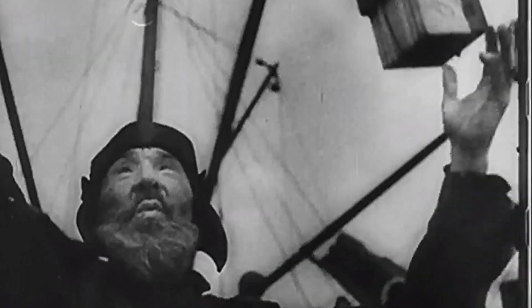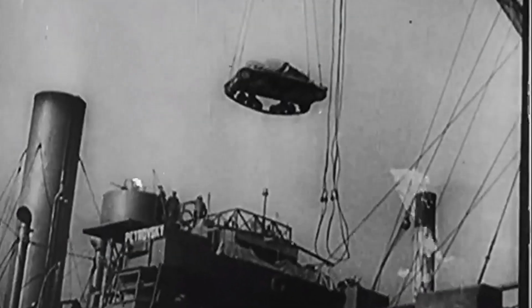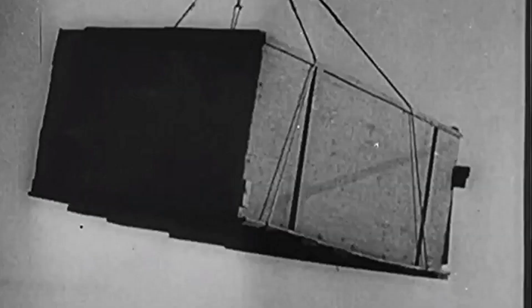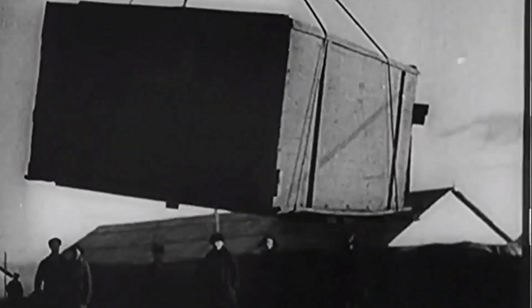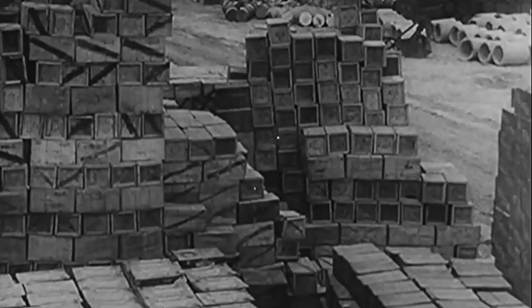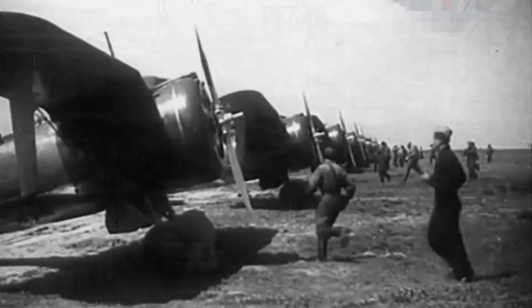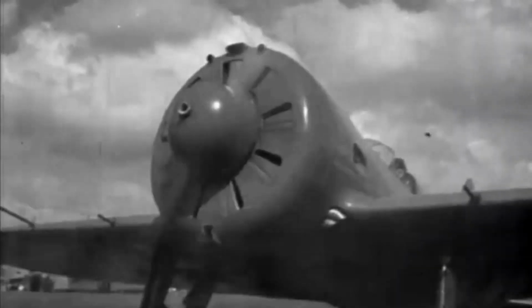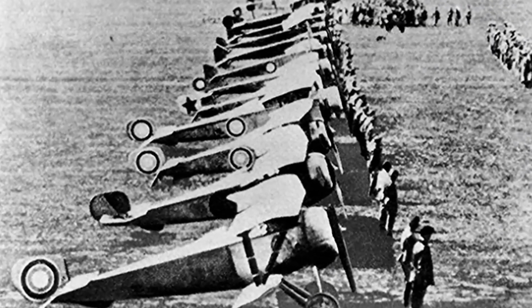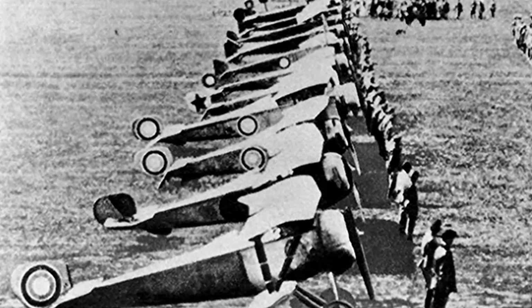Between 1941 and 1945, over $11.3 billion worth of food, money, weapons, and ammunition was sent to the Soviet Union. One of the things which the Soviets lacked at the time was sophisticated aircraft. They were still mostly using old World War I wooden planes.